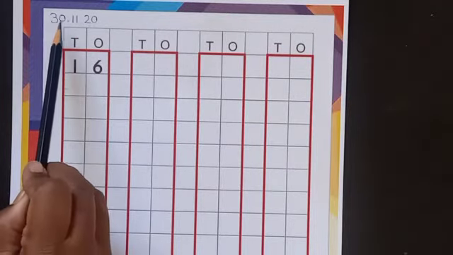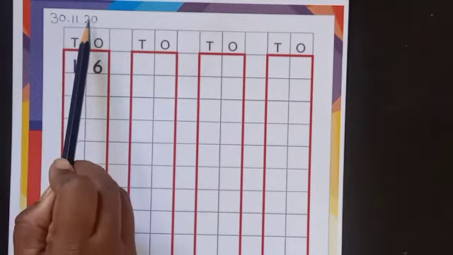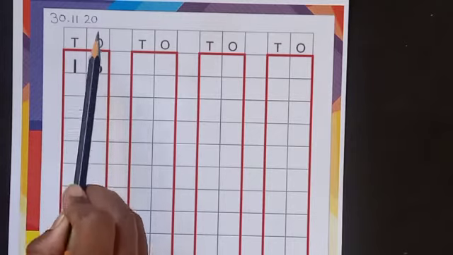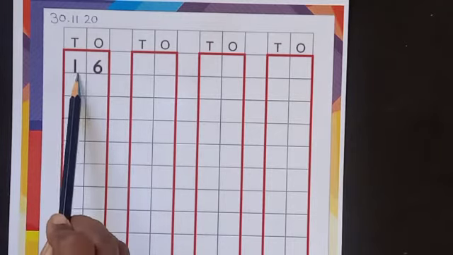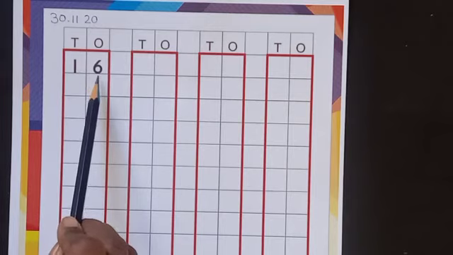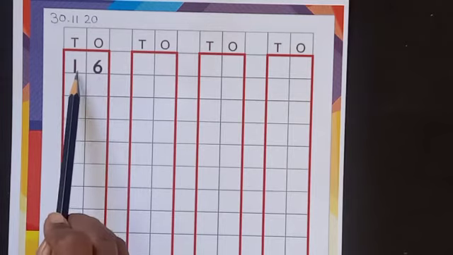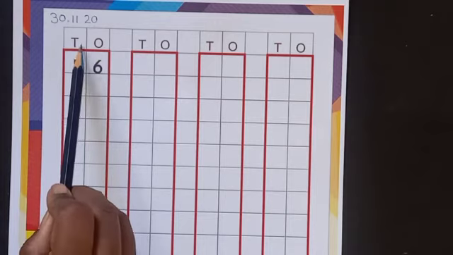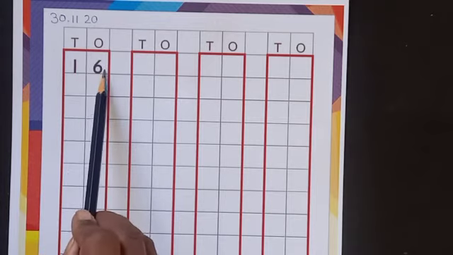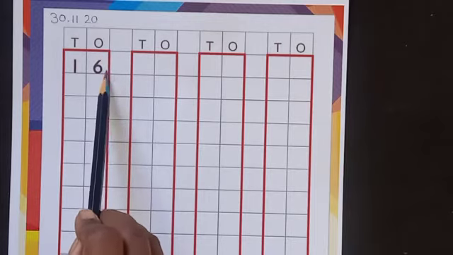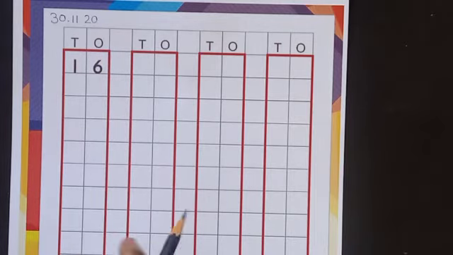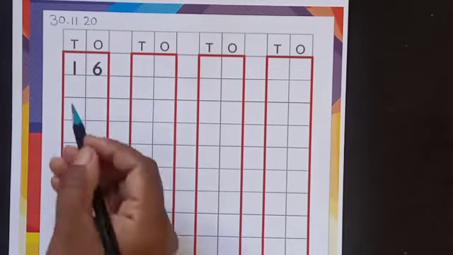Today's date is 30.11.20 and 16 is a two-digit number. So, the first digit, that is 1, we will write below T, and the second digit, that is 6, we will write below O. So, let's start writing.